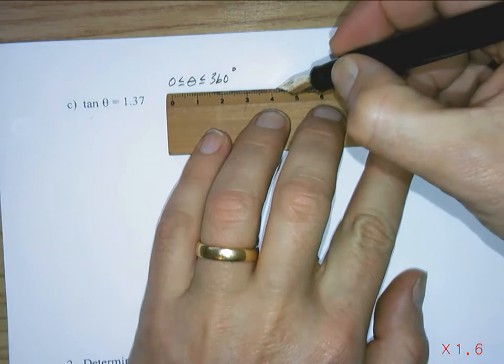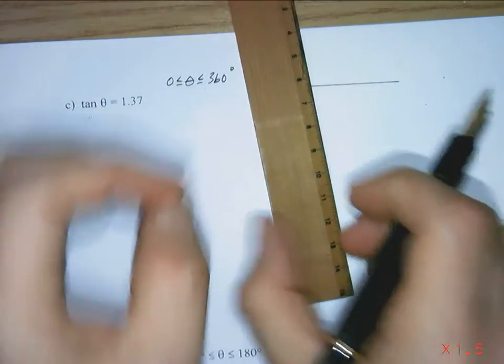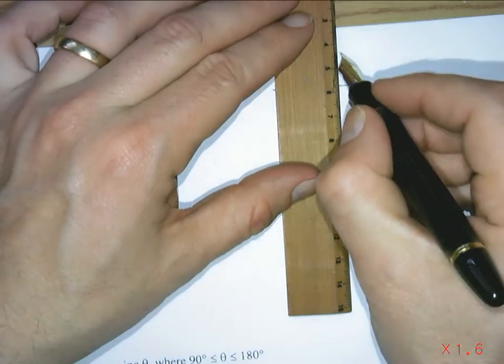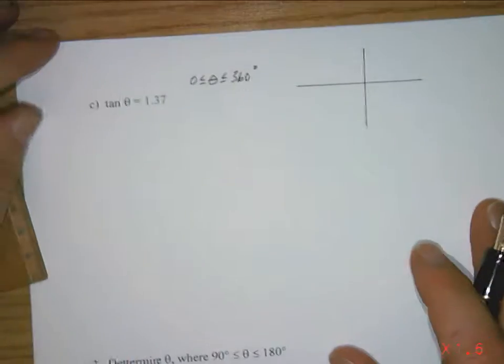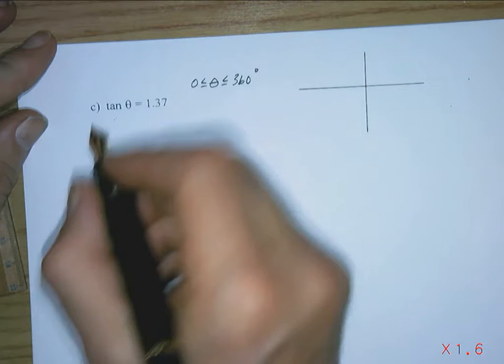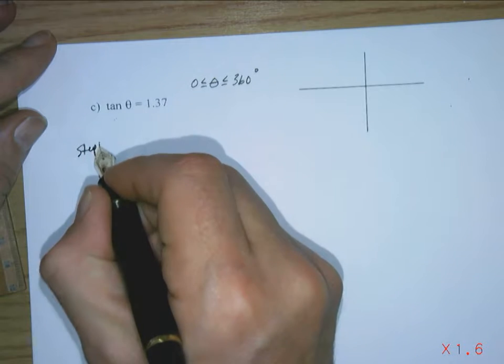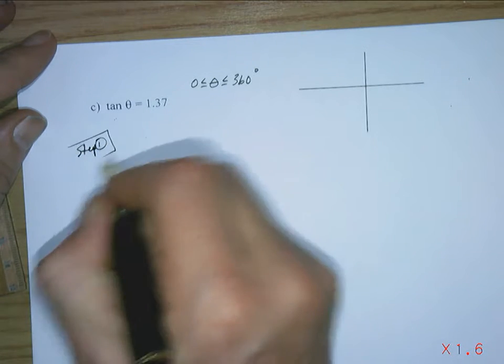We certainly don't have to. This investigation would not have to be done at all. Let's leave the investigation alone. Let's just do this straight up. Step 1. Use calculator.